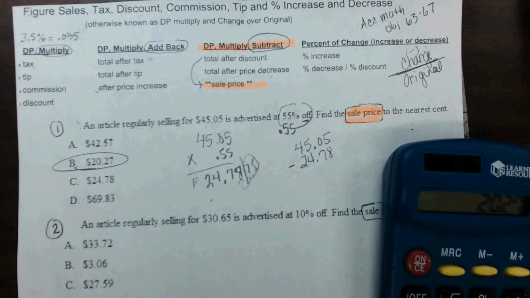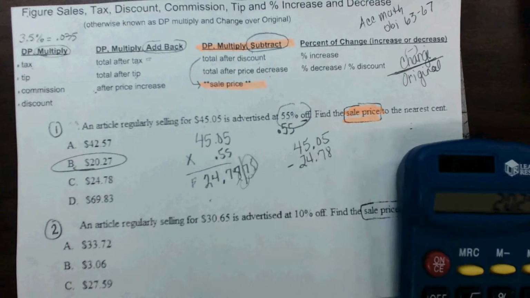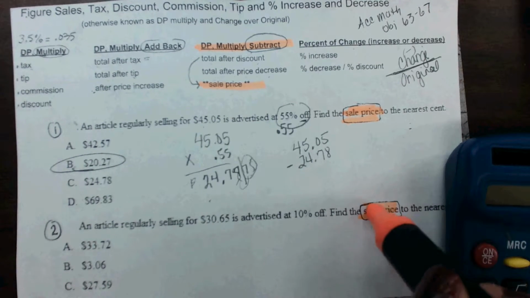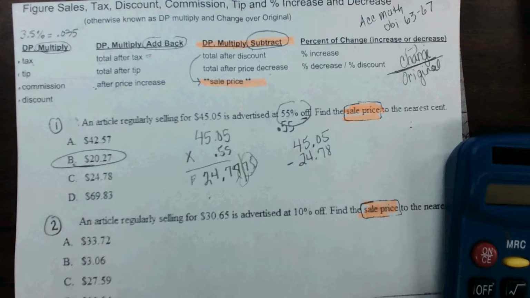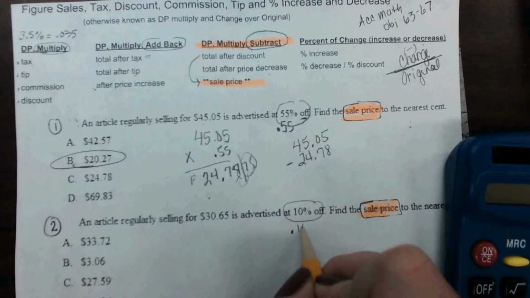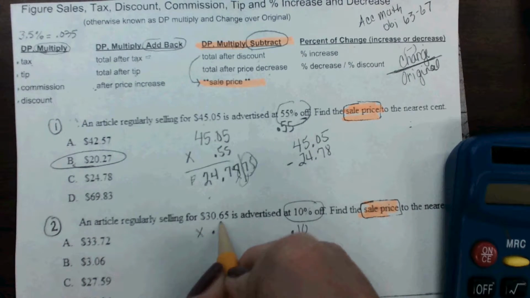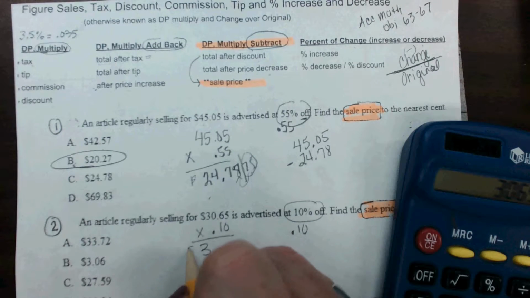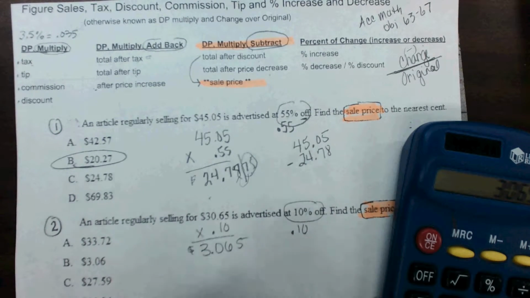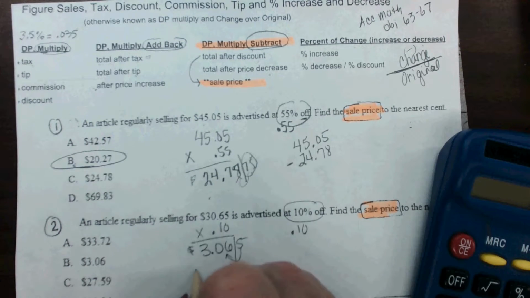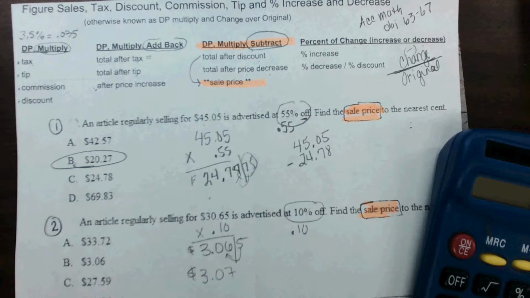Well, let's talk about problem number 2. Same exact situation. I'm going to find the sale price. So I'm going to DP, multiply, and then subtract. So here's my percent. When I DP it, I get 0.10. Multiply it to my cost of $30.65, and I get $3.065. Once again, that 5 is big enough to round. So I'm going to get $3.07.